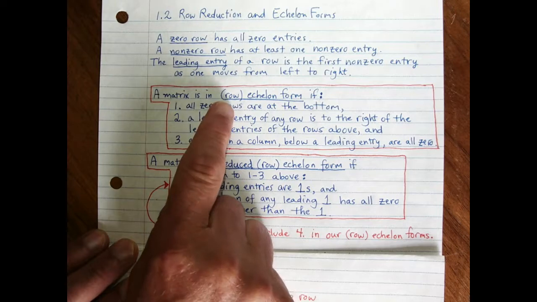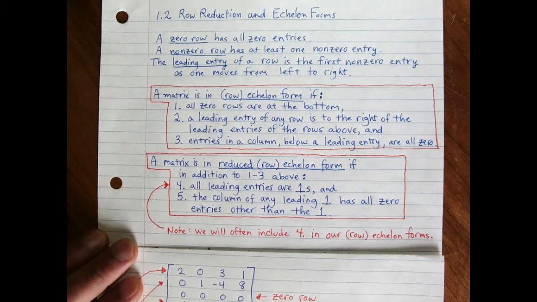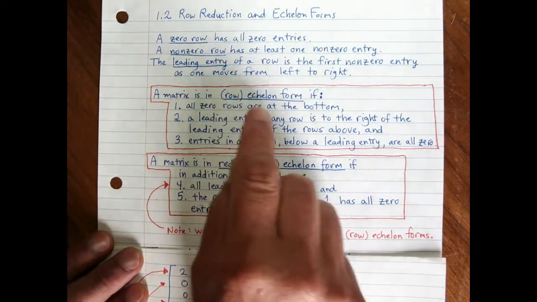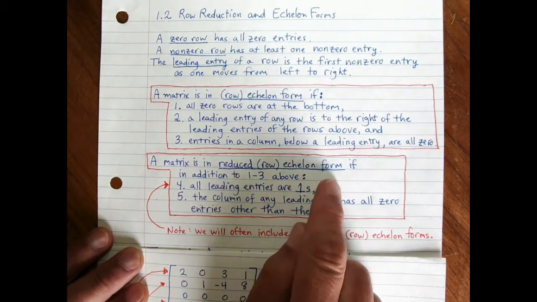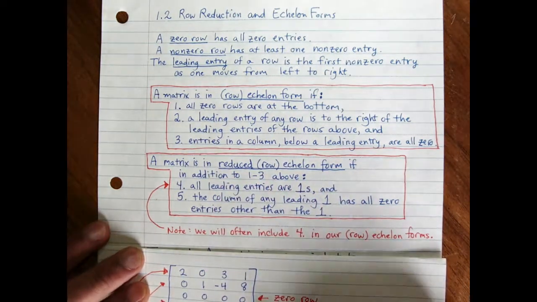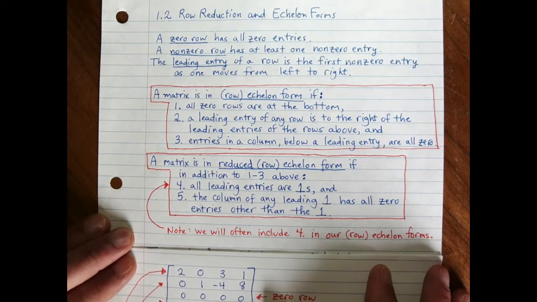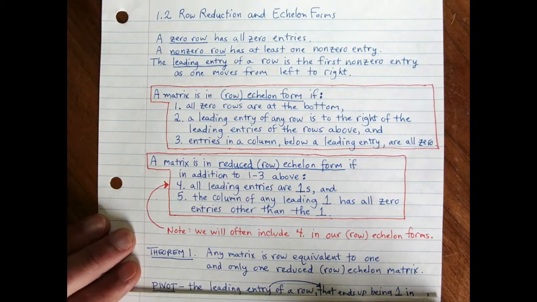You'll notice I put the word row in parentheses for both of these. I always learned of these as row echelon form, reduced row echelon form. The word row is just in my soul here. Our textbook leaves out the word row and refers to these as echelon form and reduced echelon form. It means exactly the same thing whether you put the word row in there or not. In class, I'll always use the word row. That's just what I'm used to.